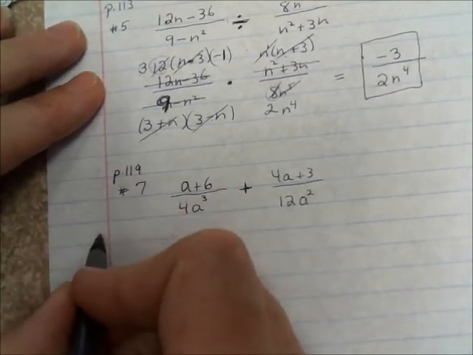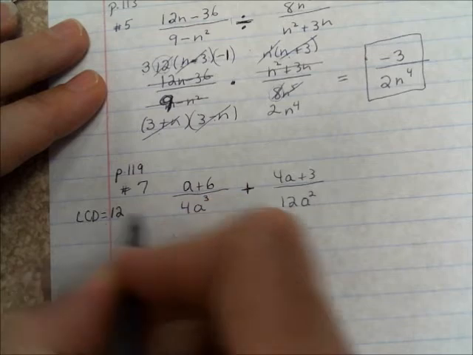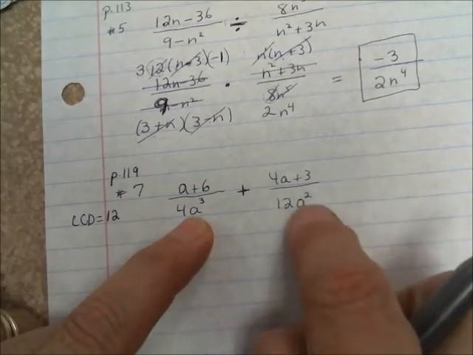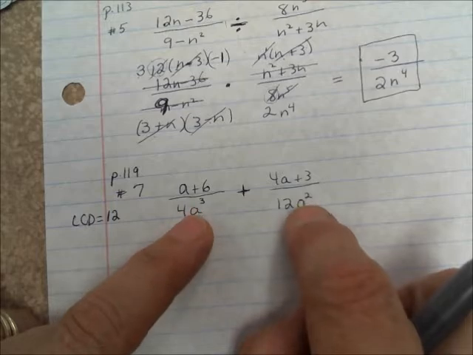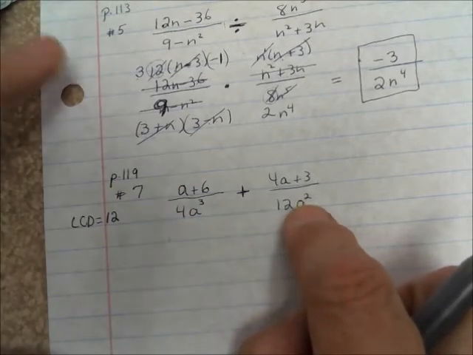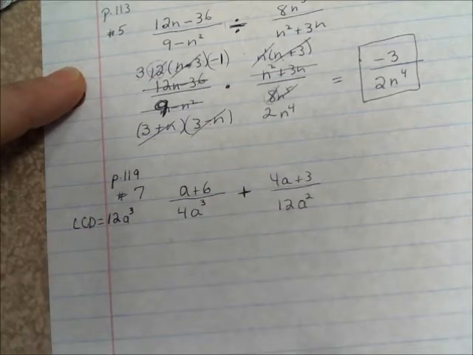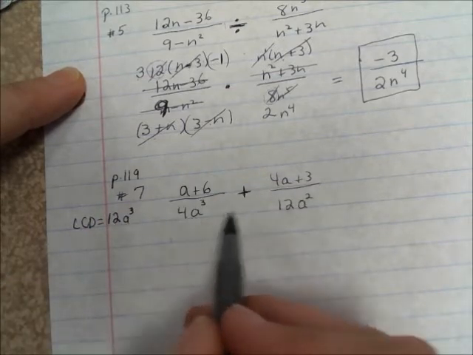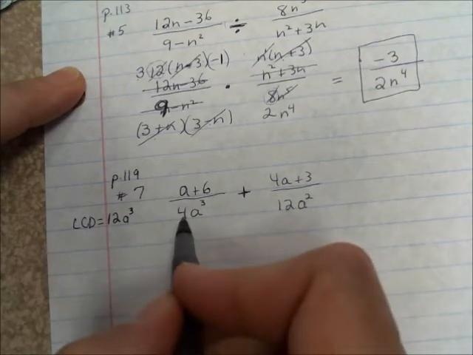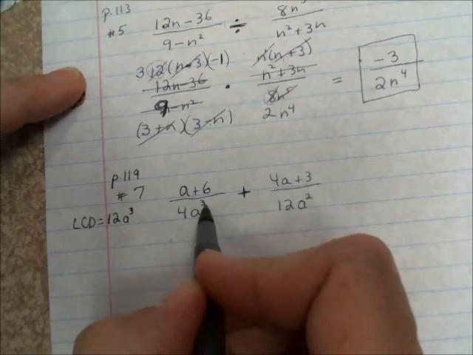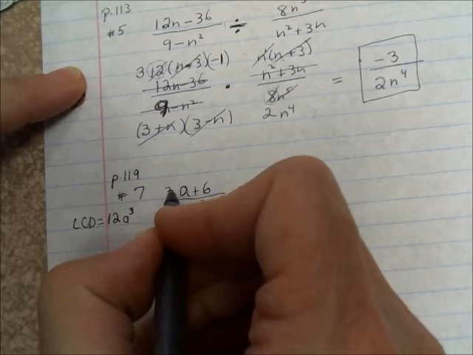So let's write our LCD off to the side. LCD is equal to 12, and then we have an a to the 3rd and an a to the 2nd. Well, what's the smallest monomial that both a to the 3rd and a to the 2nd will go into evenly? Well, it would be an a to the 3rd. So we have to create a 12a to the 3rd in both of these denominators in order to add them. Well, if you have a 4a to the 3rd, what do you multiply it by to get up to 12a to the 3rd? I think you multiply it by 3.